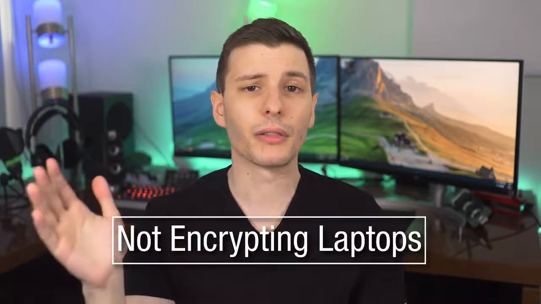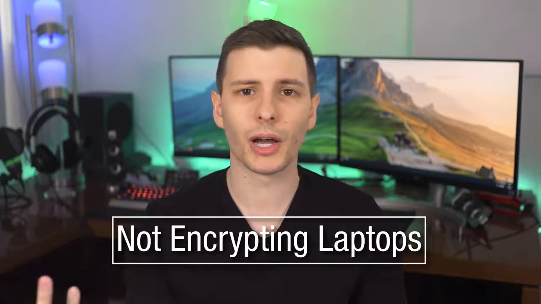Okay, number four, this one pretty much just applies to laptops in most cases, but one thing a lot of people don't do or do wrong is encrypting their computer. If you're carrying around your laptop out in public places, you want to have that encrypted, so if you lose it or it's stolen, then no one can access any of the data that's on there. Now, there are a couple ways that this can possibly be done.